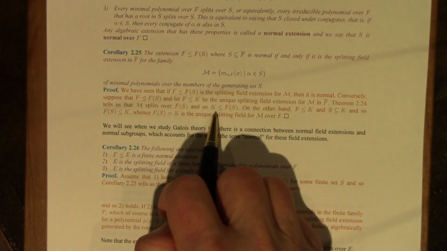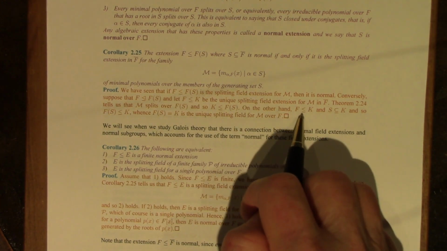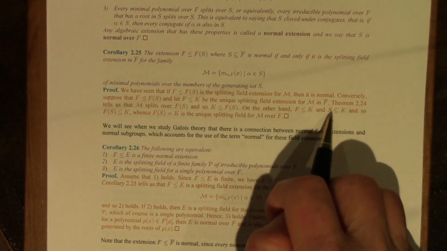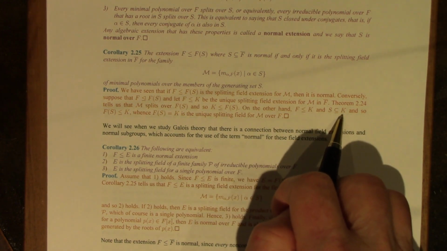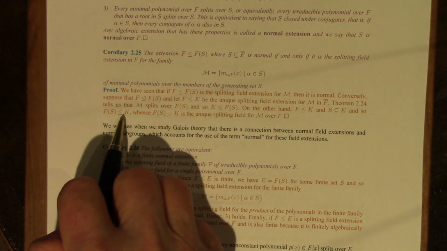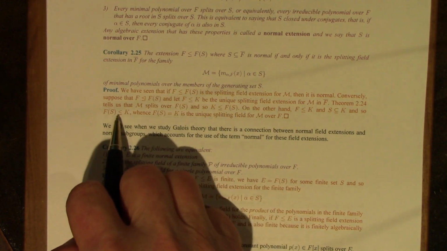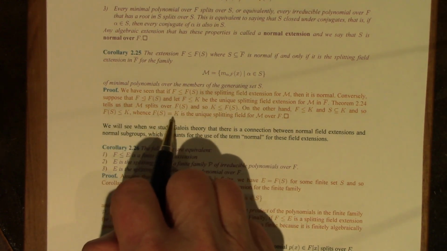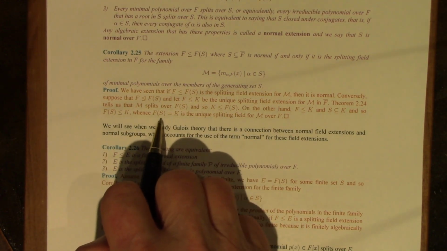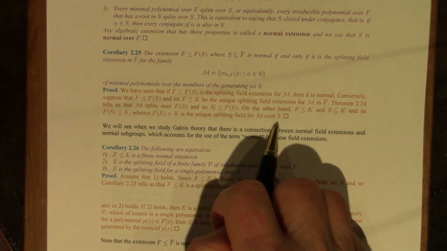But on the other hand, F is a subfield of K, and S is contained in K, and so F with S adjoined is a subfield of K, and we have the two subfield relations, so they're equal, and F with S adjoined is the unique splitting field for the family M over K over F.